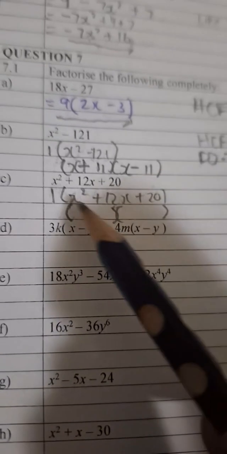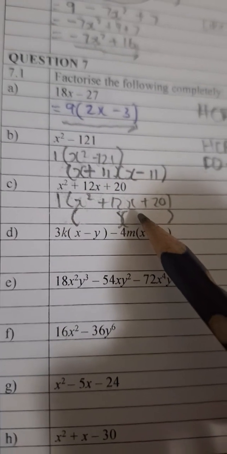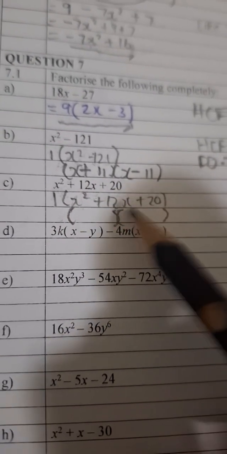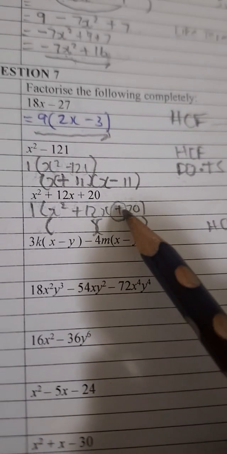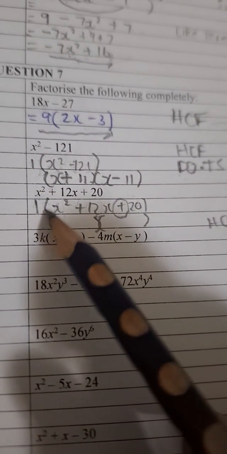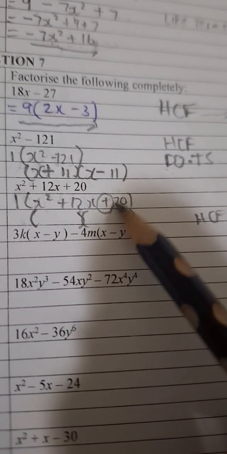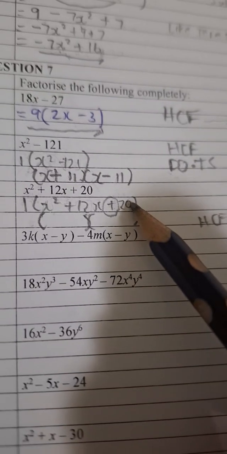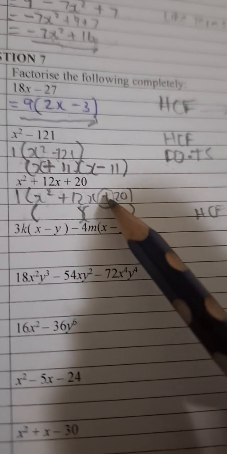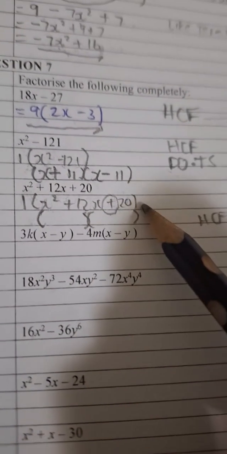Then how do I factorize what's inside the bracket? There are these 2 brackets. I need to first figure out what the signs inside my bracket are. Guys, it's very simple. Inside the bracket, you have a positive x squared, a positive 12x, and a positive 20. Whenever you look at the last term, your constant term, that has the least variable, the least value, because we're descending: x squared, x, no x.